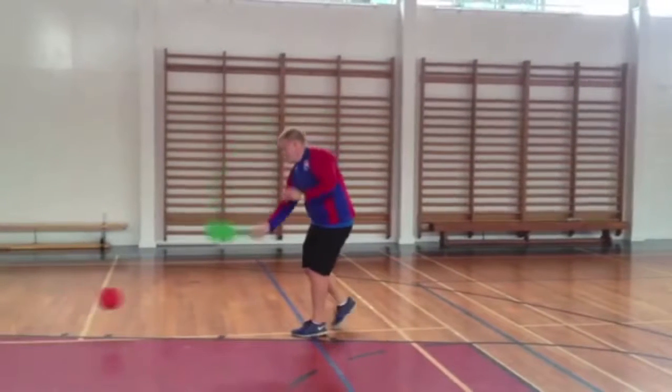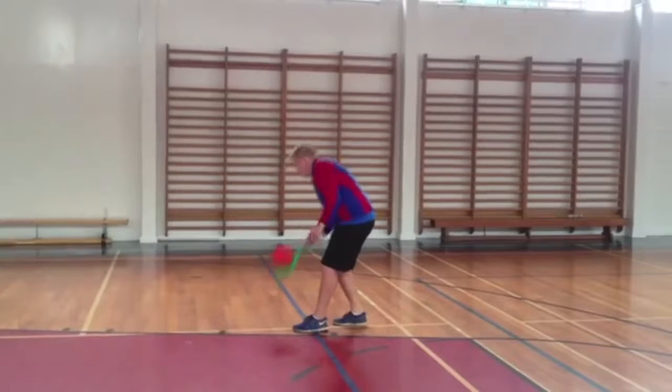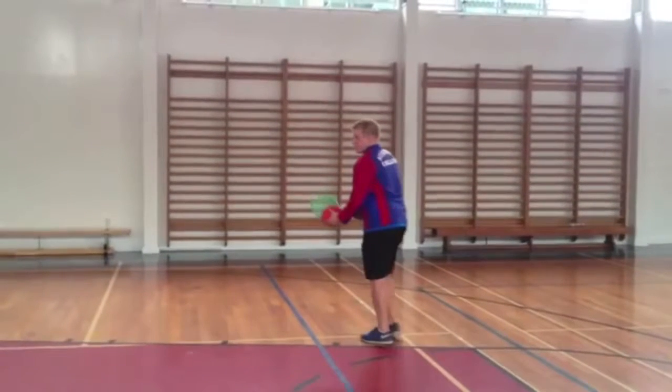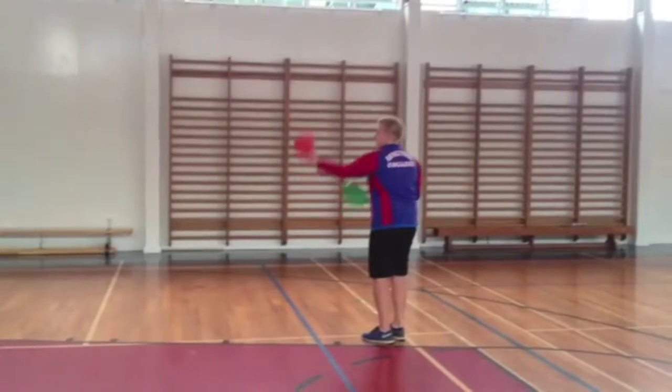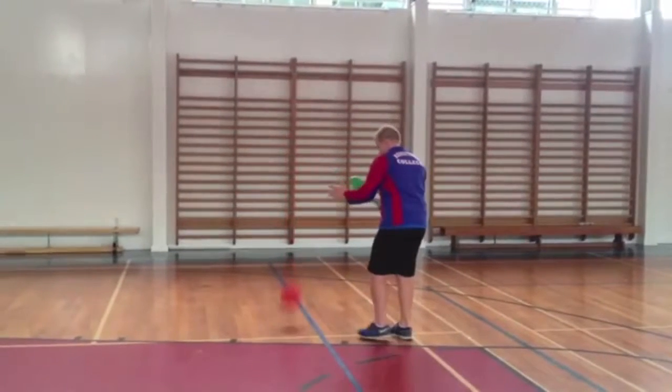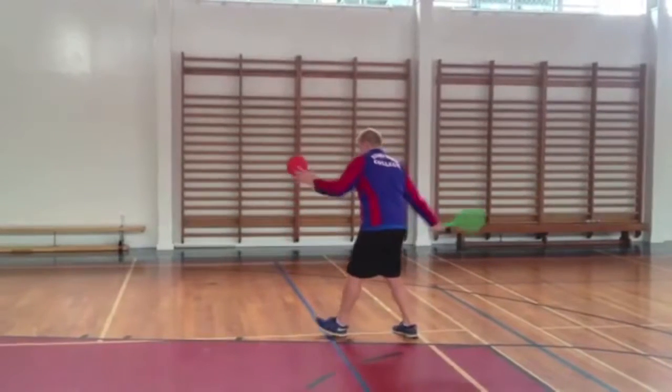The principle of impulse is a very important one in sport. Basically, it's force times time. And what we mean by that is the amount of force we apply to something over a period of time will affect the impulse that that object has. And that in turn affects its momentum.